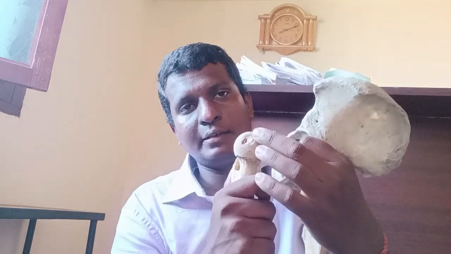This central rough area in the acetabulum and the rough area in the head have a connection. Both are connected by a ligament called ligamentum teres or round ligament of the head of the femur. So this is the fovea centralis. To the fovea centralis, the ligament of the head of femur will be attached.